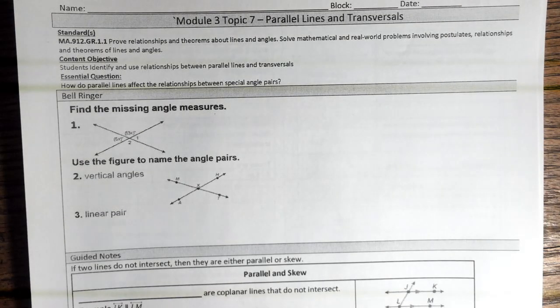All right, welcome back. In this video, we're going to do Module 3, Topic 7, Parallel Lines and Transversals. The standard for this topic is GR 1.1. That's prove relationships and theorems about lines and angles, solve mathematical and real-world problems involving postulates, relationships, and theorems of lines and angles. The objective for this lesson, you guys are going to identify and use relationships between parallel lines and transversals. And the essential question is, how do parallel lines affect the relationships between special angle pairs?